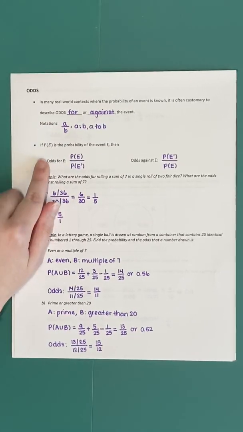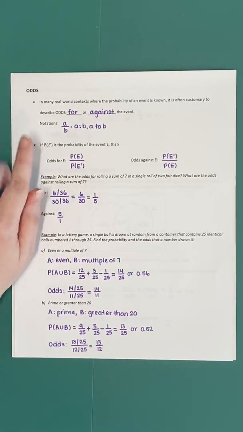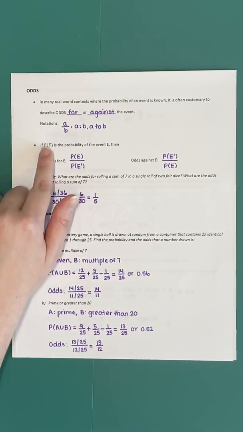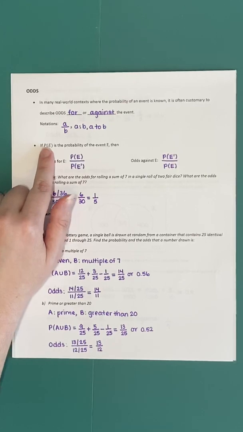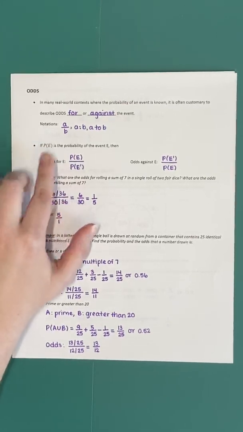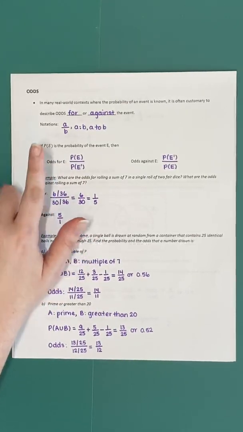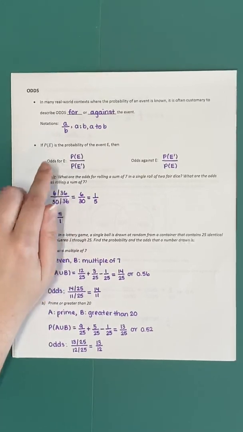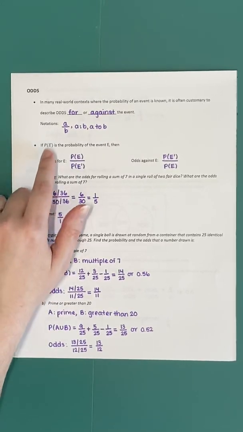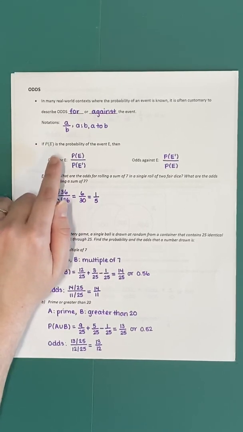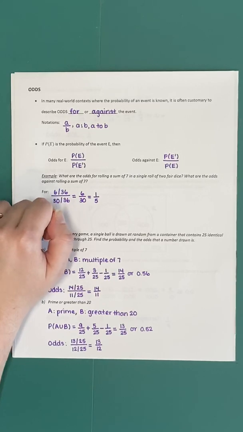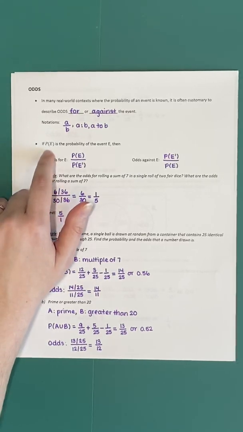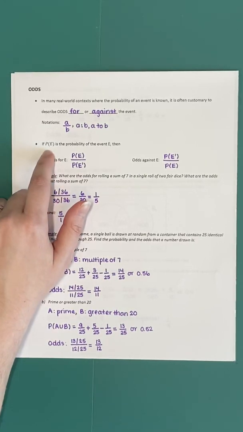So when we define odds, we need to know two things. Number one, we need to be able to know the probability of an event, but we also have to know the probability of that event's complement. So either we know them both or we can calculate them both. And again, keep in mind, if you know the probability of an event, the probability of the complement is always going to be 1 minus that number. So having one probability means the other one is pretty straightforward to calculate.